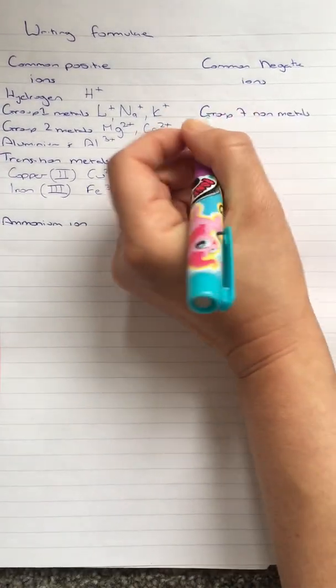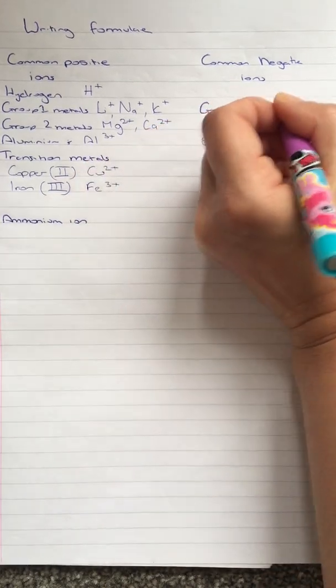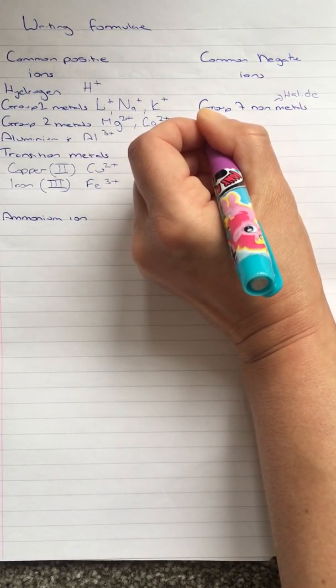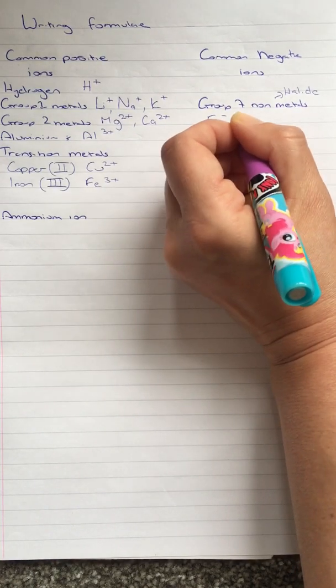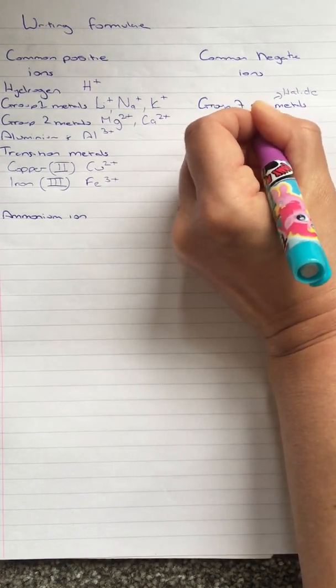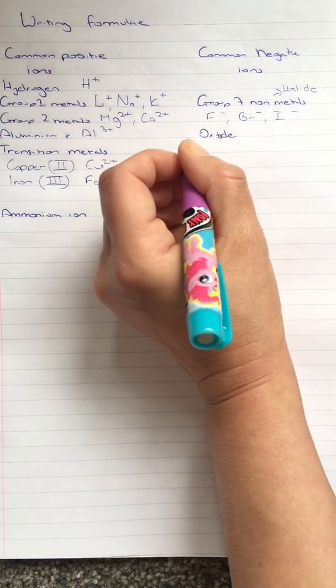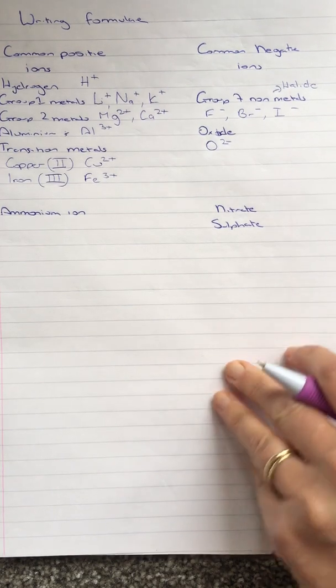So the negative ones: you've got the group 7 non-metals, the halogens or the halide ions. We call these the halide ions. So you have the fluoride ion, F-. They have 7 electrons in the outer shell, so they need to gain 1. You have the bromide ion, and you have the iodide ion. They're the ones which we tend to use. There's also the oxide ion as well. So that's when oxygen bonds. Oxygen's in group 6, so it needs to gain 2 electrons to get a full outer shell, so it will form a 2- ion. So those are monoatomic ions.